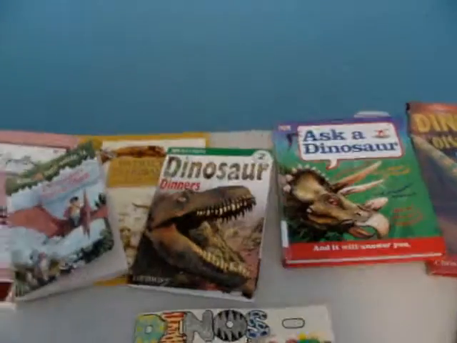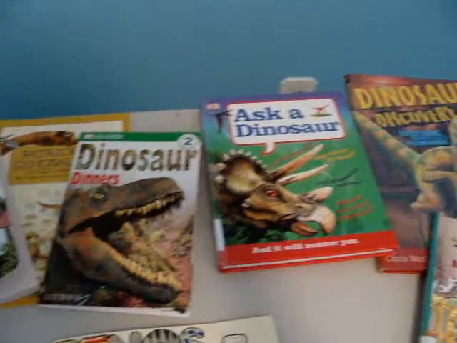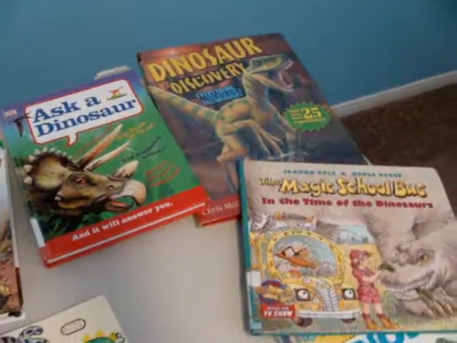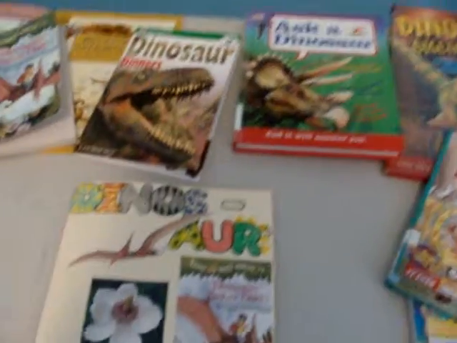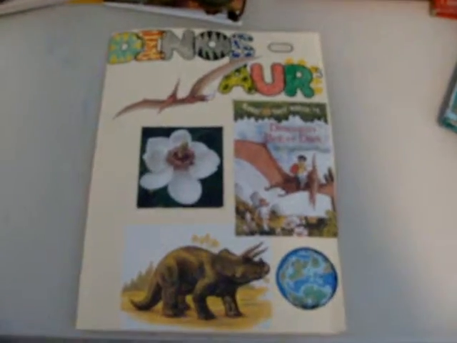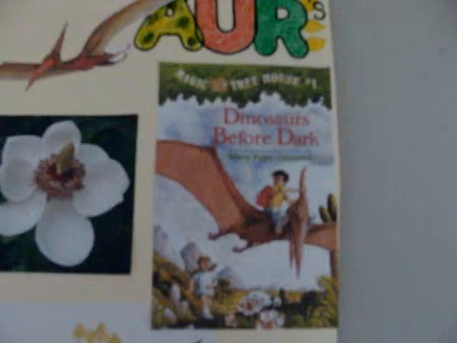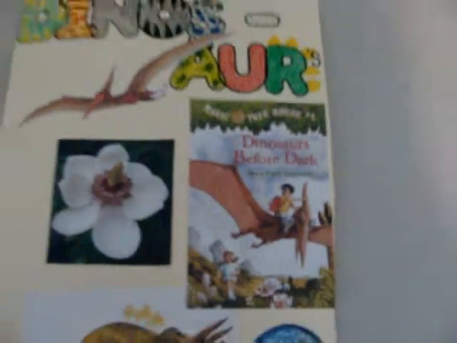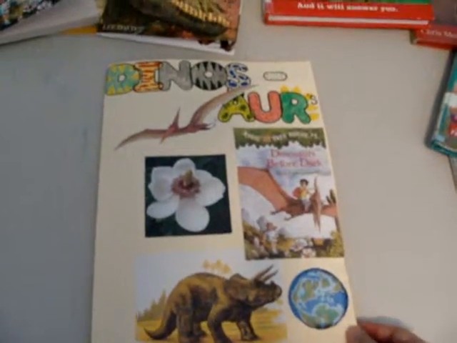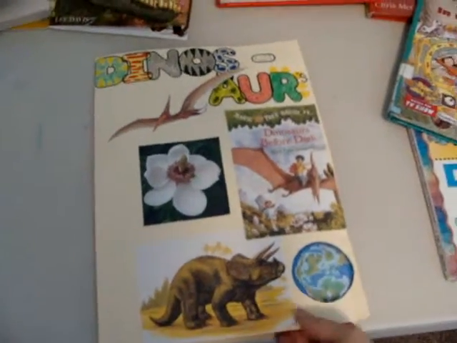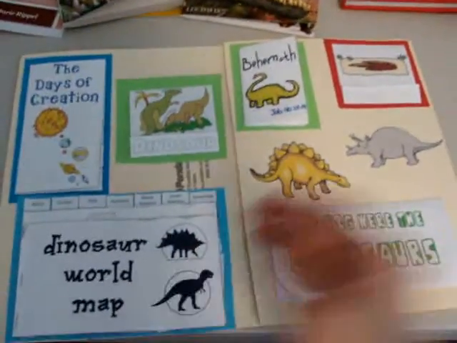To get ready for the unit study, I collected all the books that we either already had or books from the library that were based off dinosaurs. I also made a Lapbook for the unit study. On the Lapbook you can see the Dinosaurs Before Dark Magic Tree House cover, and I put that on there because that's the main book my son was having to read on his own for this unit study.